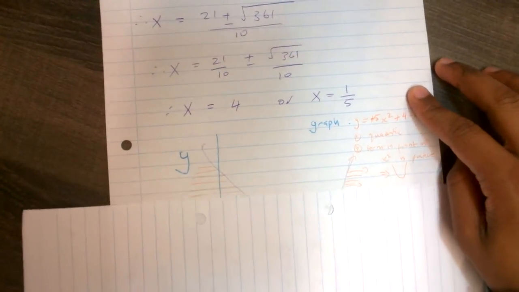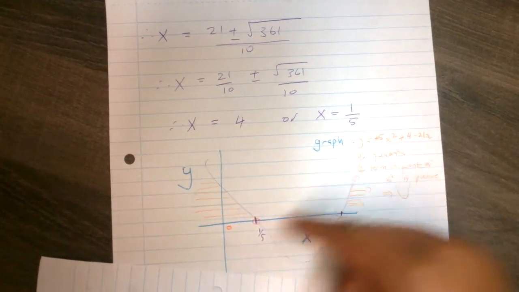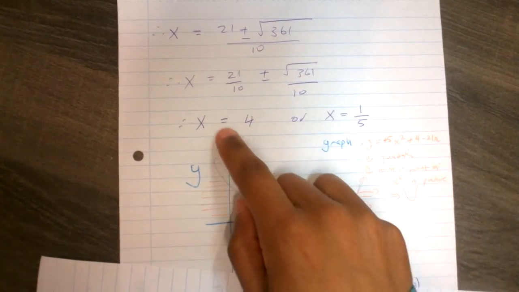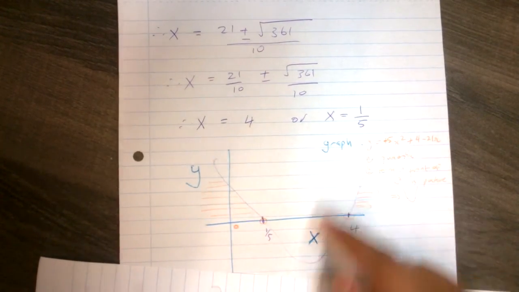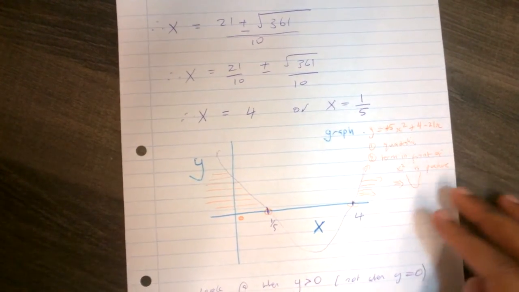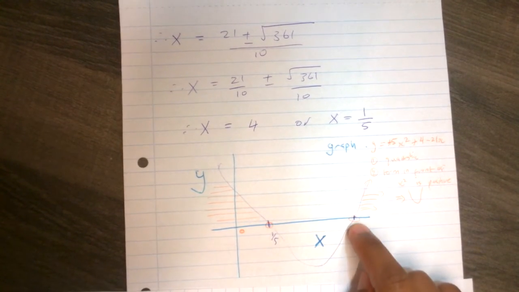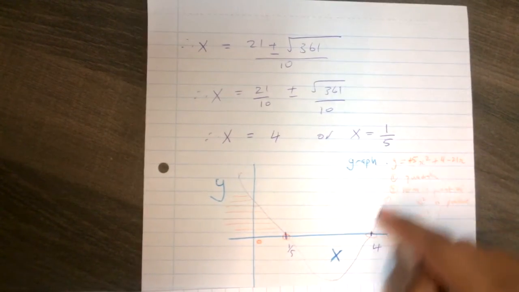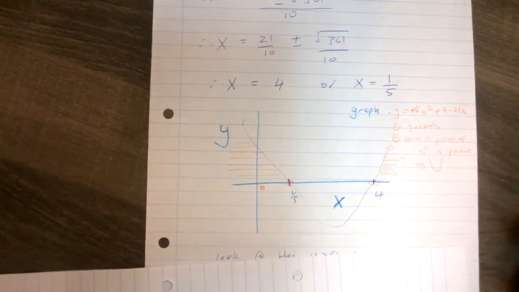That means the shape of your quadratic is like this, and you just worked out the intercepts, x equals 4 and x equals 1 over 5. You plug those in and sketch it. It's rough, so it's not that accurate.